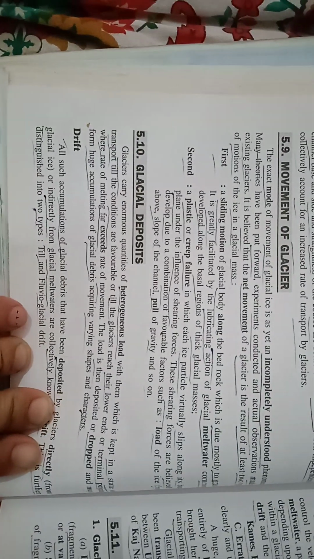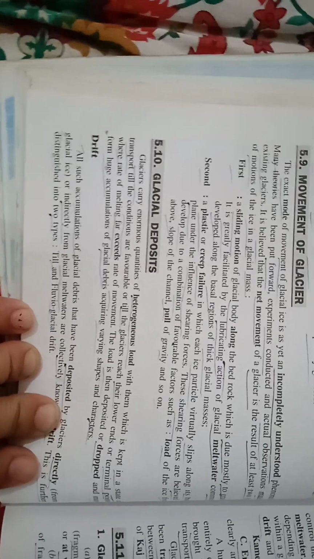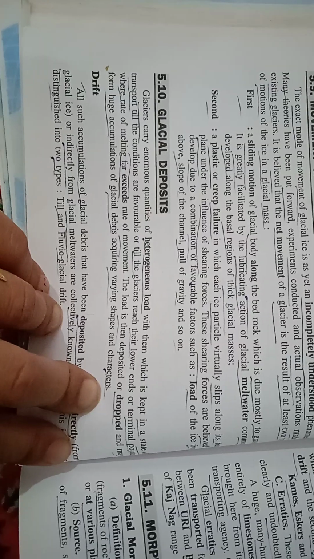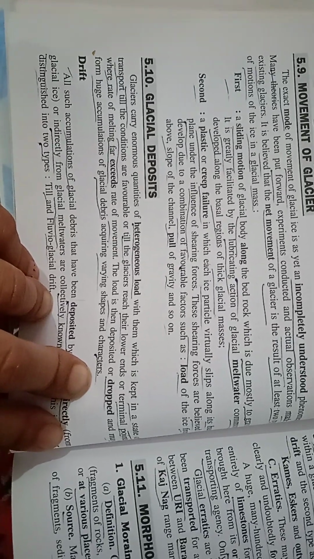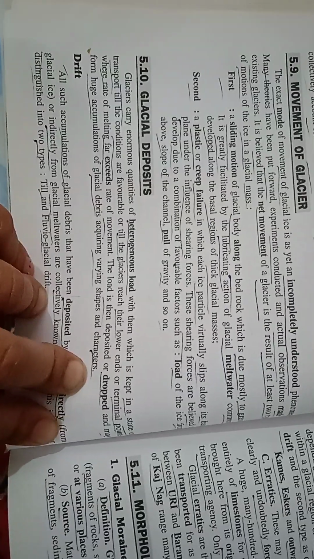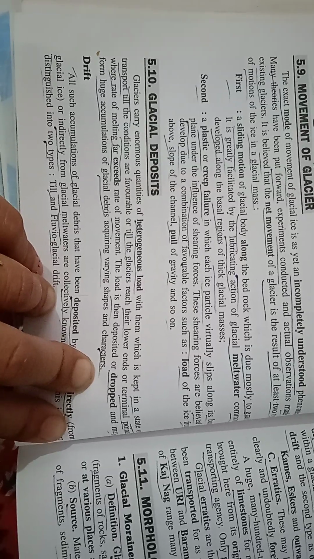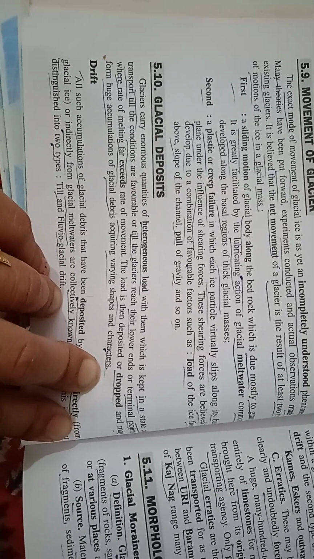So, chapter 4, chapter 5, geological work of glaciers, glacial deposits. Glaciers carry enormous quantity of heterogeneous load with them, which is kept in a state of transport till a time when the conditions are favorable for deposition.